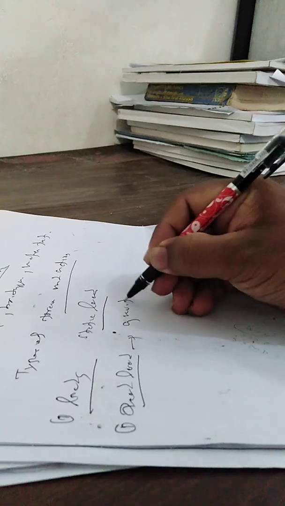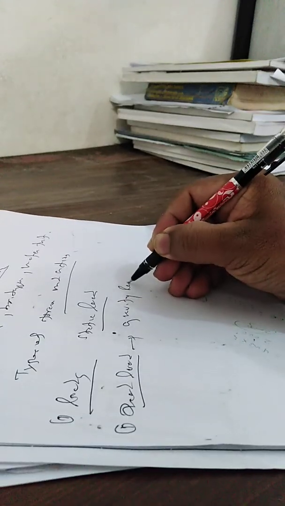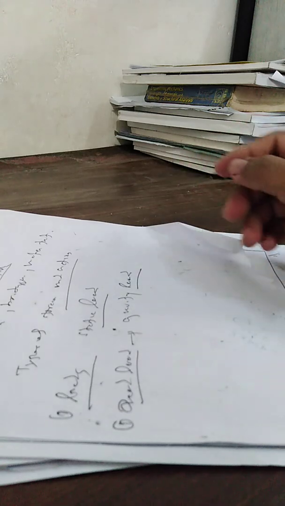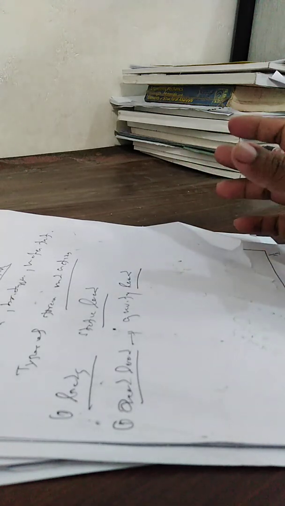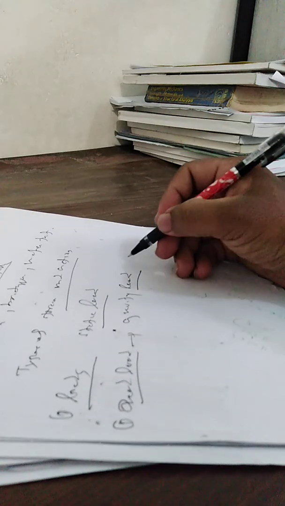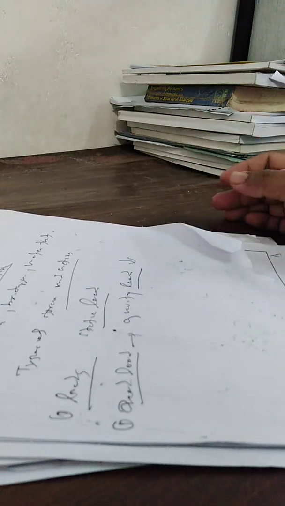Usually the loads are gravity loads. This is a gravity load, and therefore acts vertically downward on a structure.